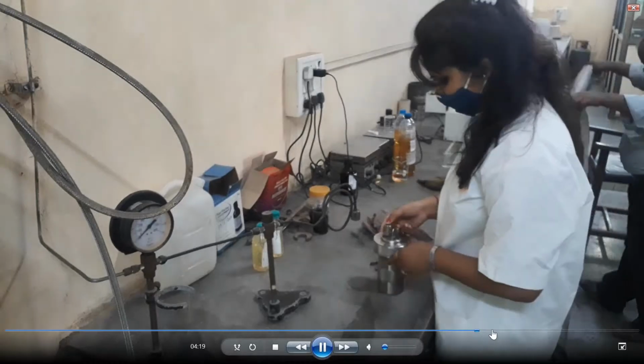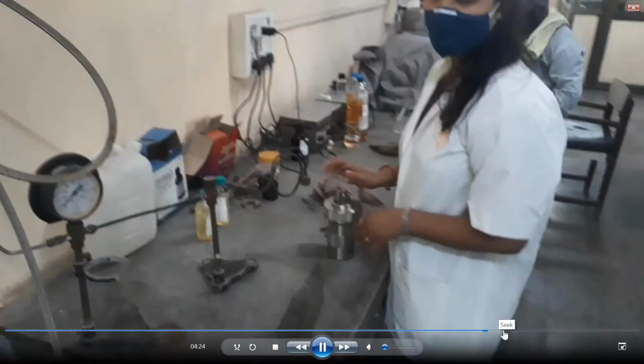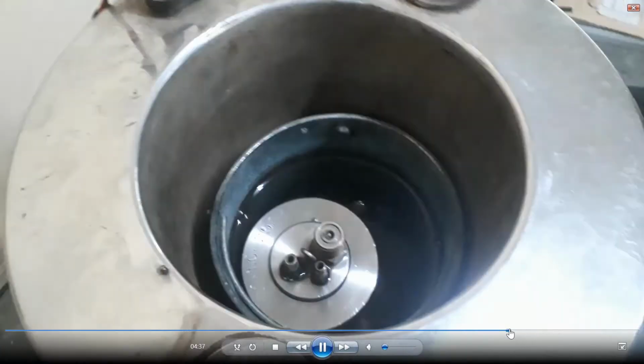Then she immediately takes out the bomb and places it into the water bath.